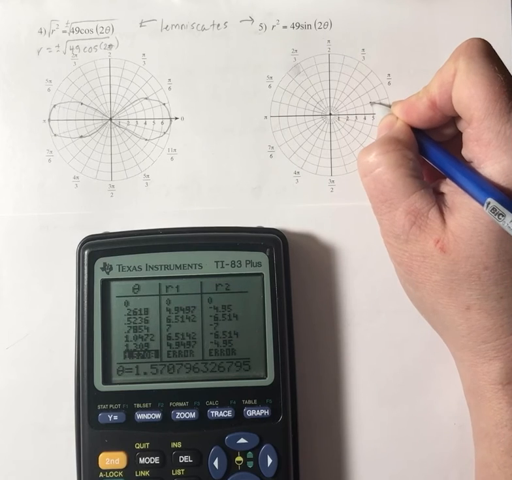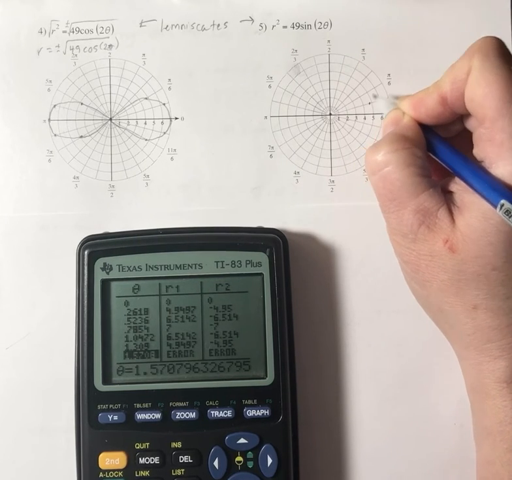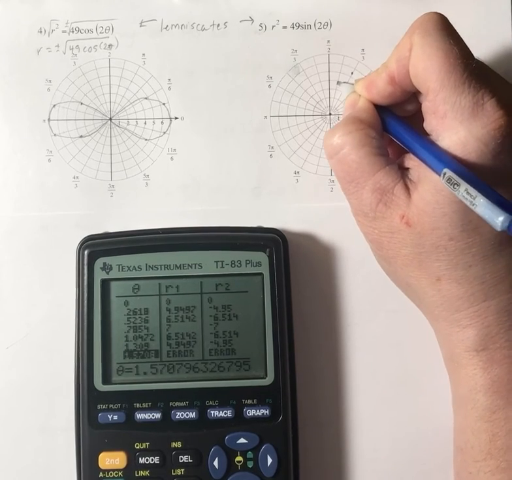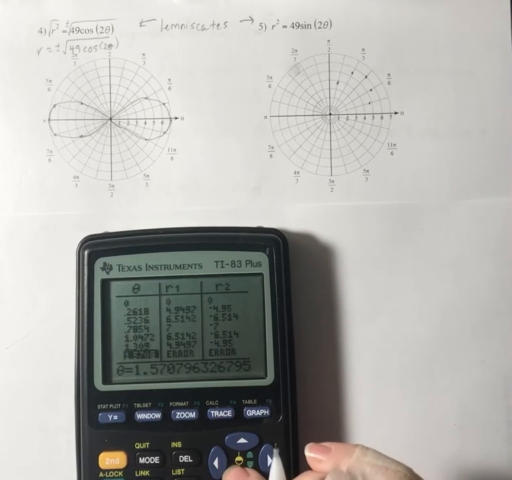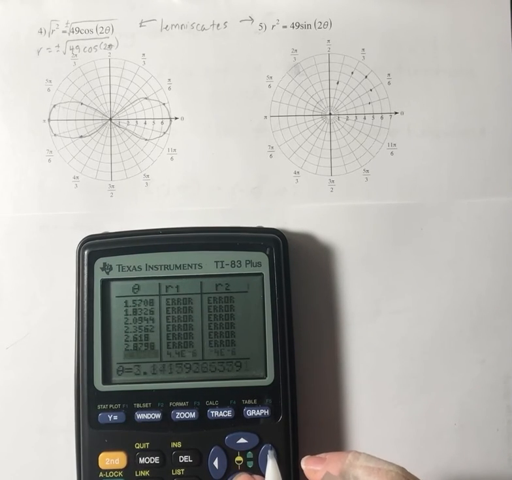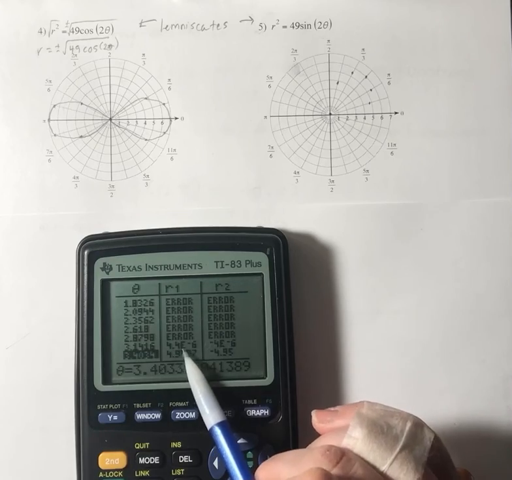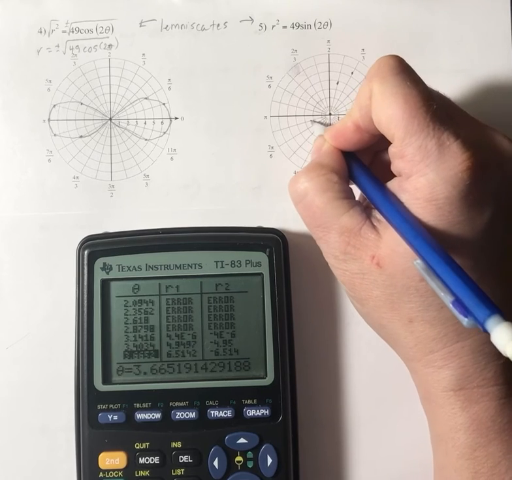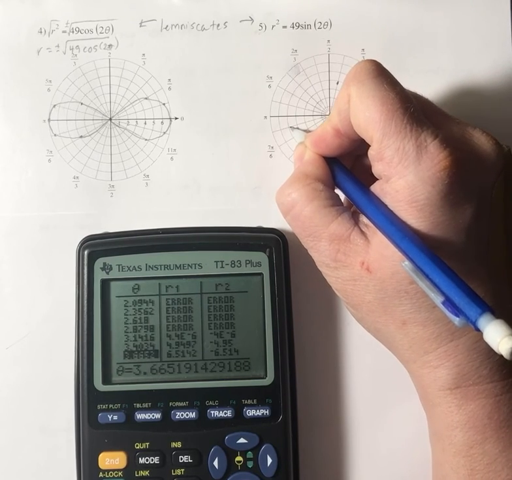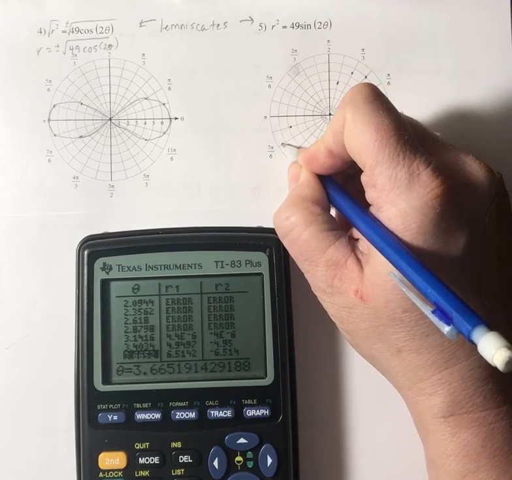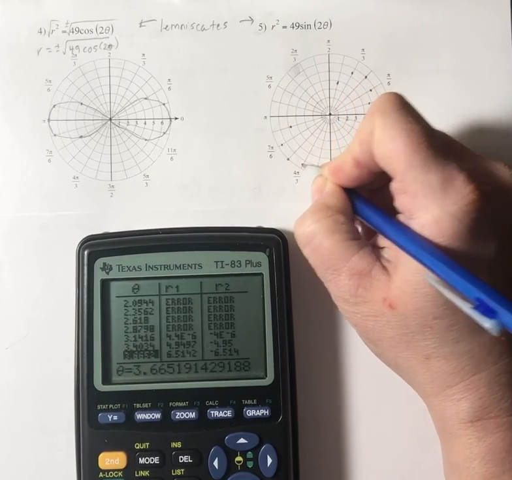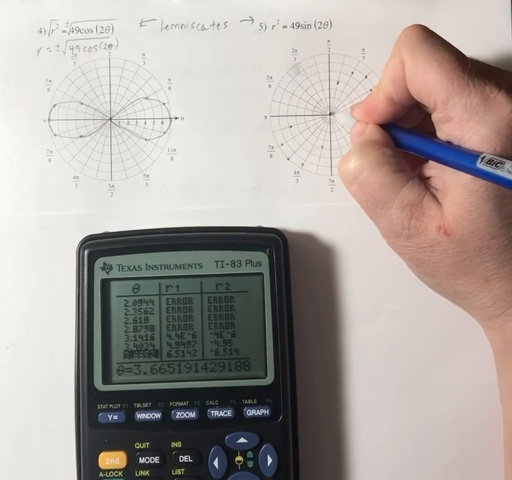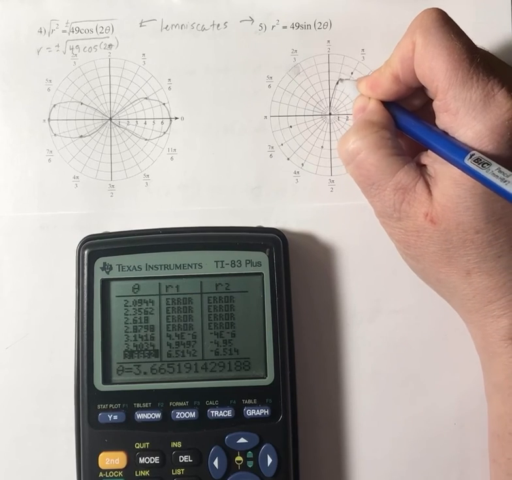Pi 12ths is at 4.9, 6.5, 7, 6.5, 4.9, error, error, error. There's my 0 at pi again. Then I'm at 4.9, 6.5, it's going to be at 7, 6.5, and 4.9. This one ended up being a little bit easier to graph.